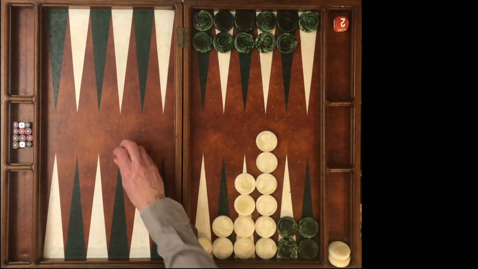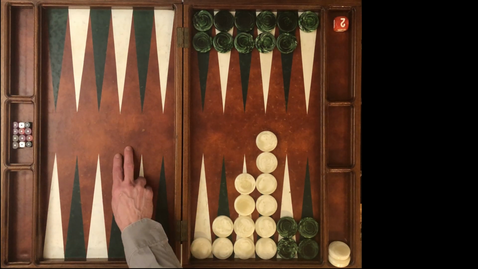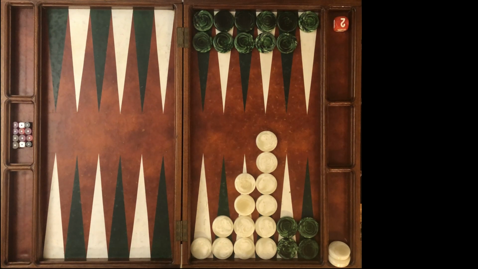Now our opponent's on turn and they can hit us with a 4 or a 5. How many shots hit us? How many shots is that? And what is that as a percentage? If your opponent cubed you here, would you take? Should green cube in this position?